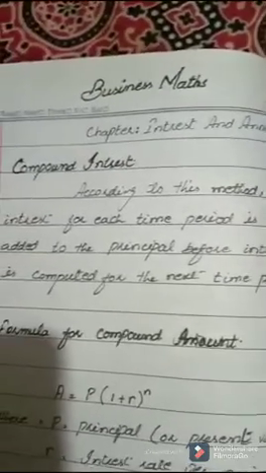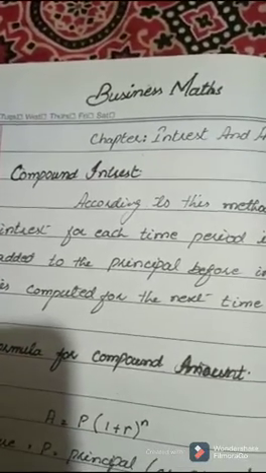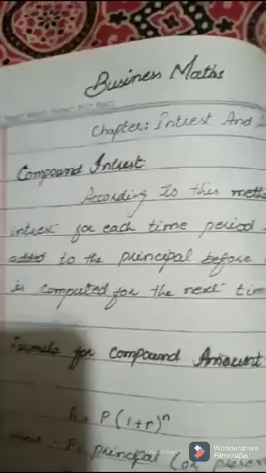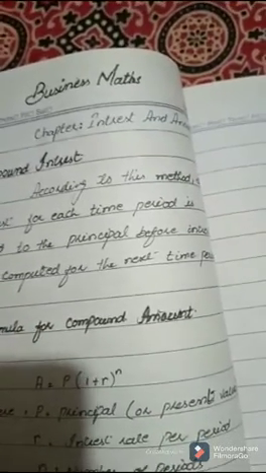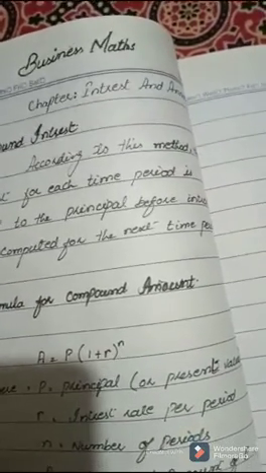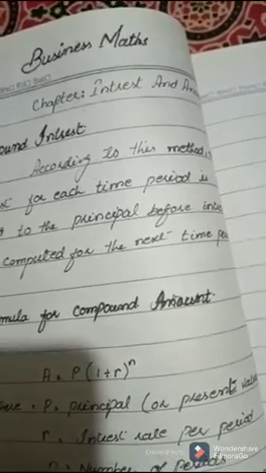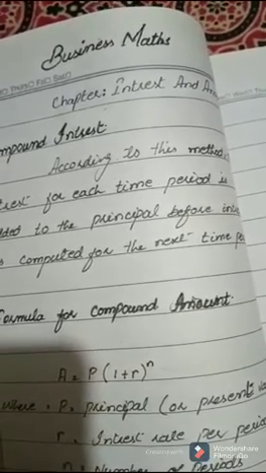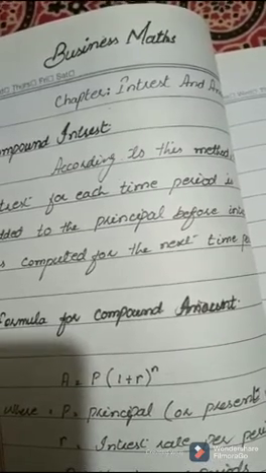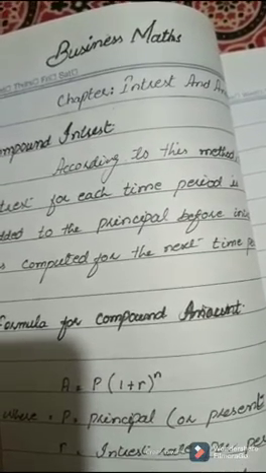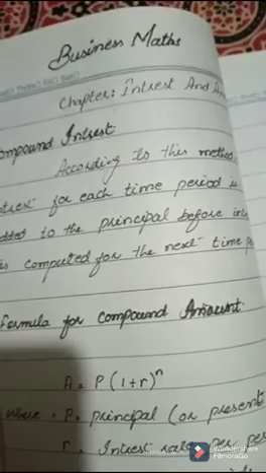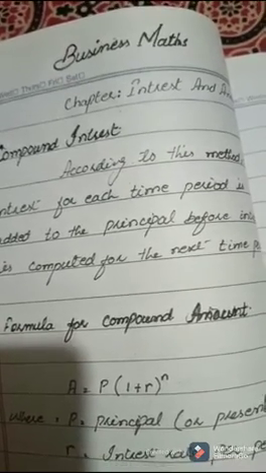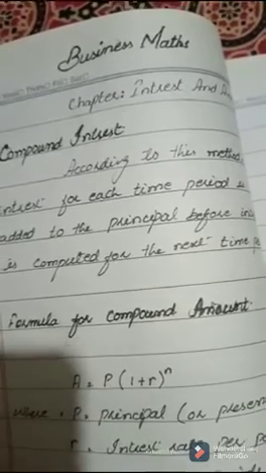Means the only difference between simple interest and compound interest is that simple interest is calculated on the principal or original amount of a loan, but compound interest is calculated on the principal amount and also on the accumulated interest of the previous period, and can thus be regarded as interest on interest.